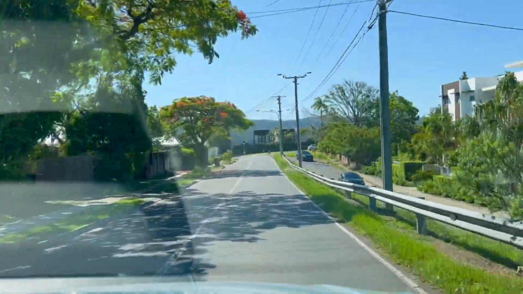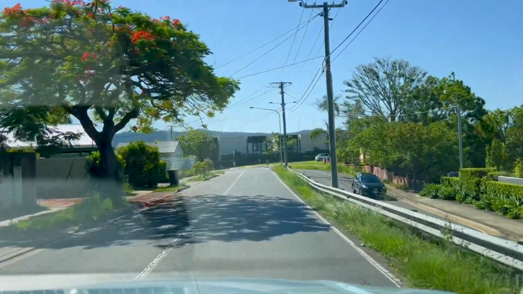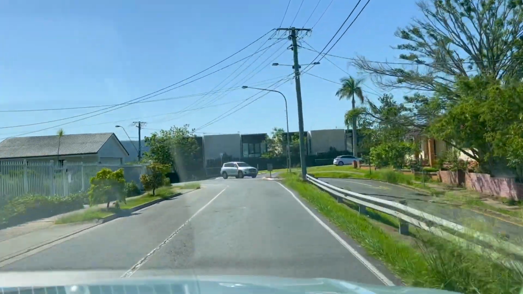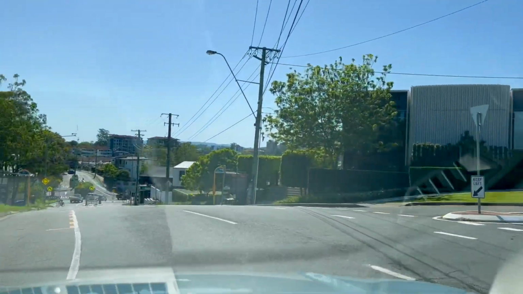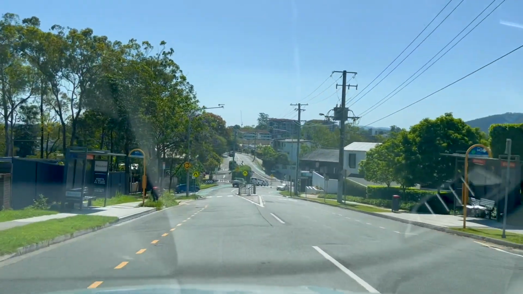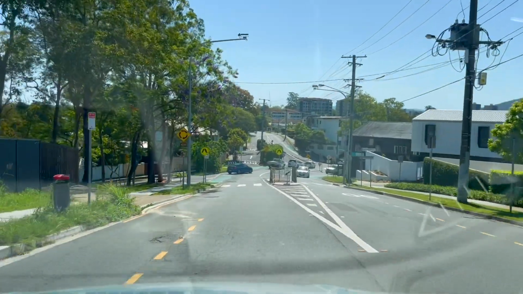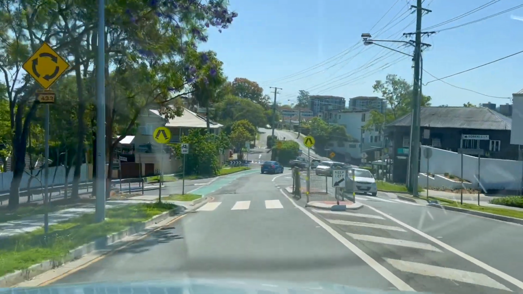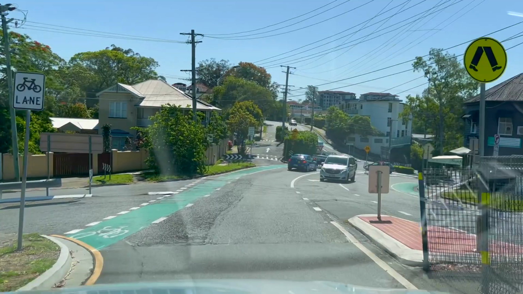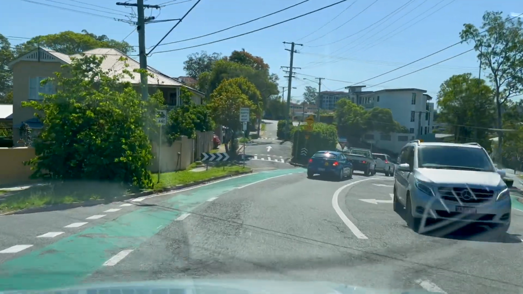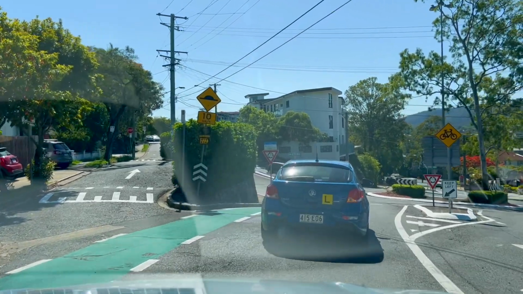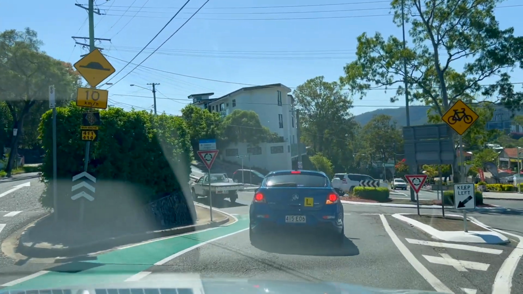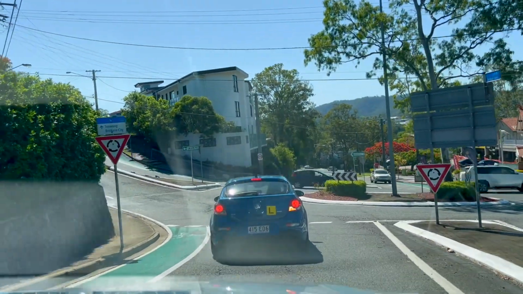Hazard ahead, there's a curve coming up, speed, we're doing 45 in a 50, and our vehicle position is central in the lane. I'm going to negotiate this corner. Hazard ahead, we've got crosswalk, cyclists, traffic coming out. We've slowed down to 35 in a 50 just because of the activity up here. So hazard ahead, we've got a roundabout and we've got a fellow learner in front of us, so we're just going to give them some space.